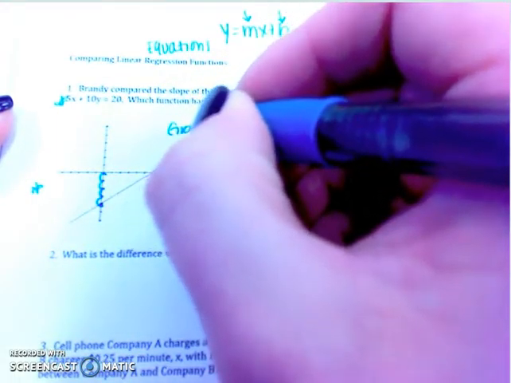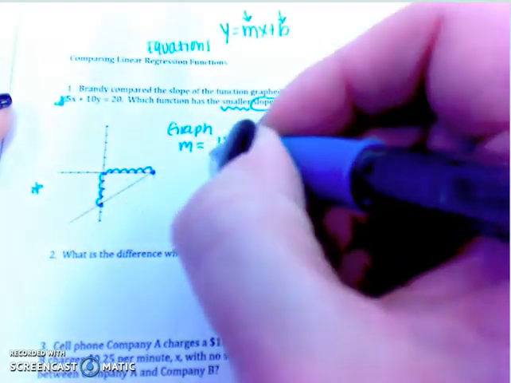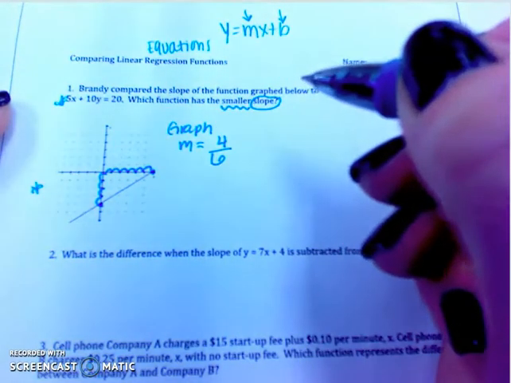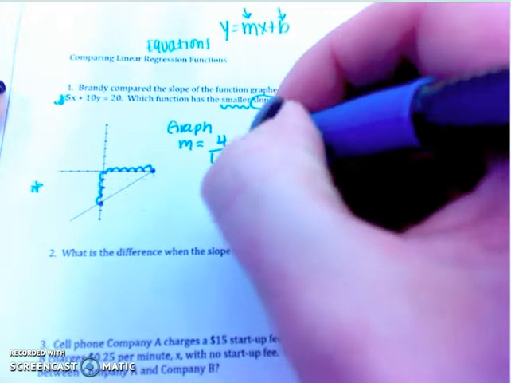So I'm going to rise up 1, 2, 3, 4. So for the graph, the slope is 4 over 1, 2, 3, 4, 5, 6. I went up and to the right so that they're both positive, and that's an uphill line, and 4 over 6 reduces to 2/3.